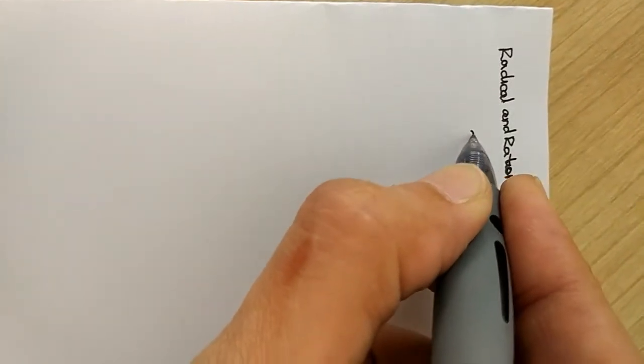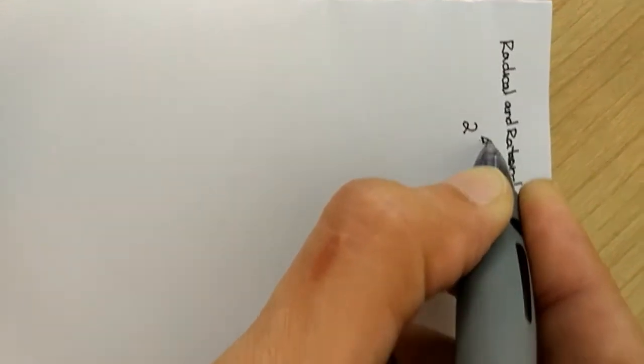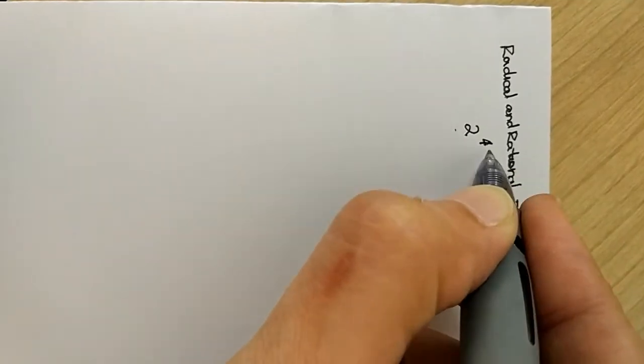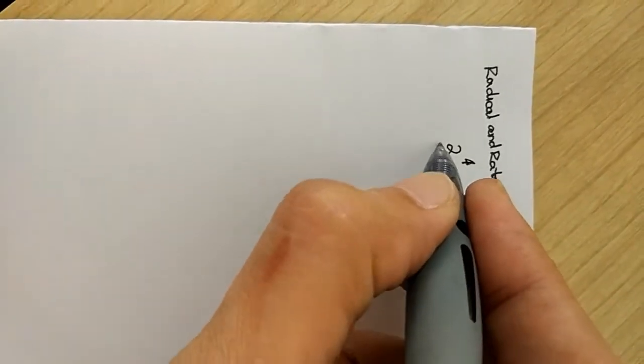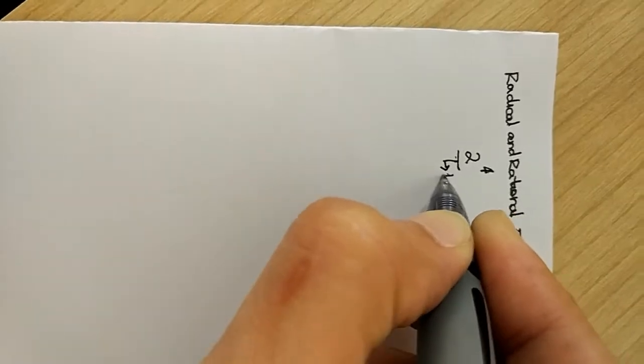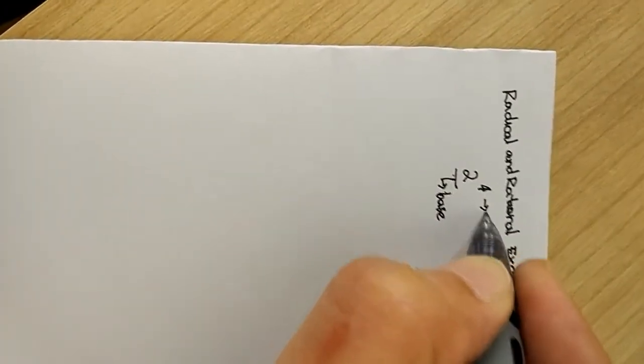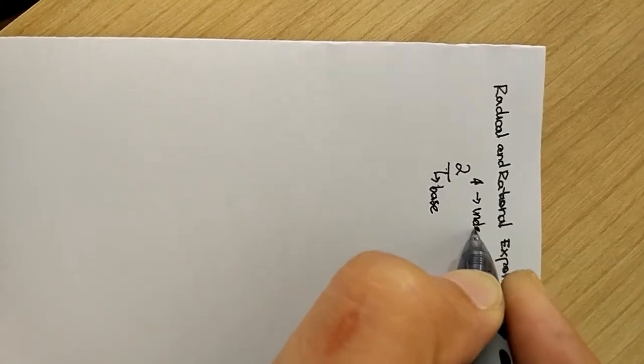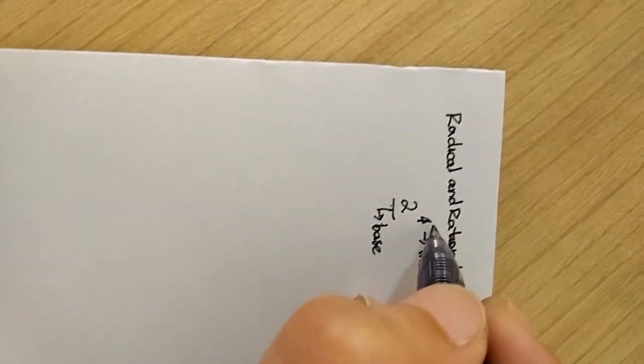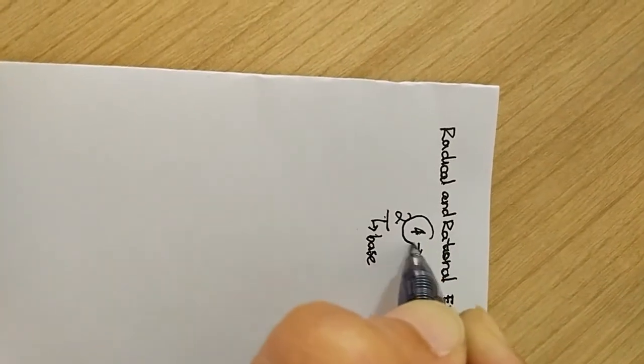Radical and rational exponent. Okay, just a review. If you have numbers like 2 to the power of 4, then 2 will be the base, and 4 is the index. Now, if we're talking about radical and rational exponents, then we're dealing with this one.